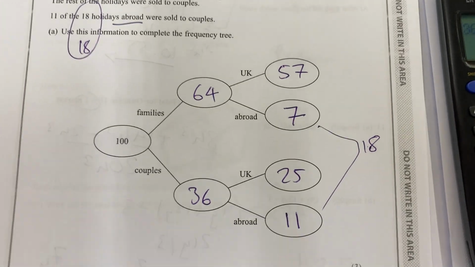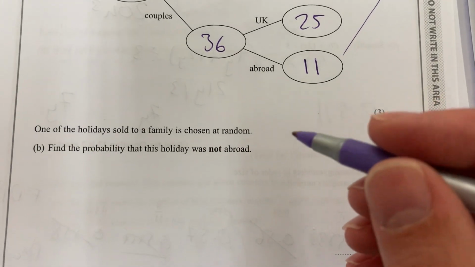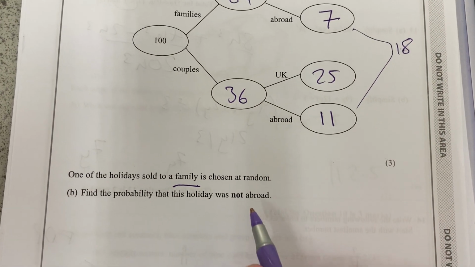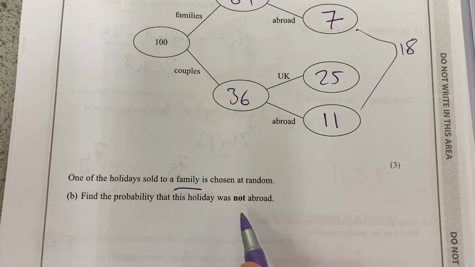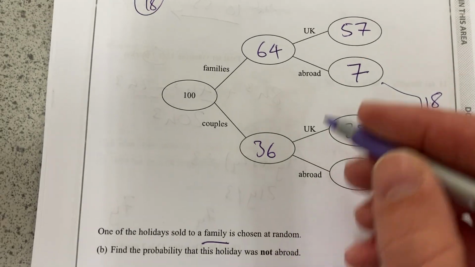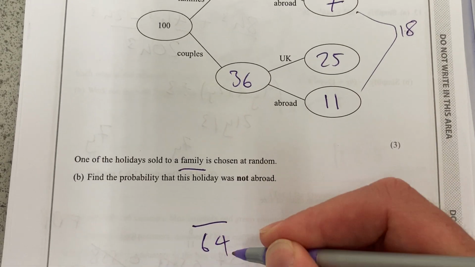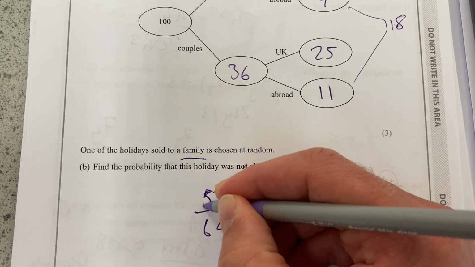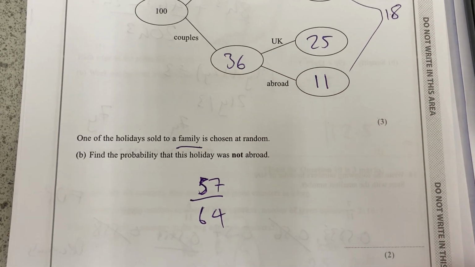Now we can use this for a probability question. One of the holidays sold to a family, so it's a conditional question. It's chosen at random. Find the probability that this holiday was not abroad. So the denominator is going to be from the families, so going to be 64. And not abroad means UK, so 57. So we should have 57 over 64 there.